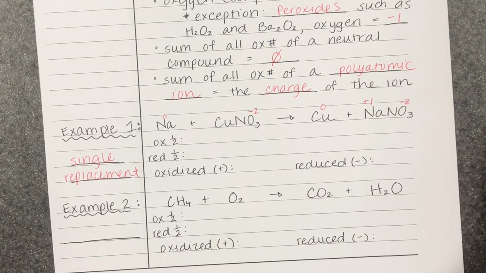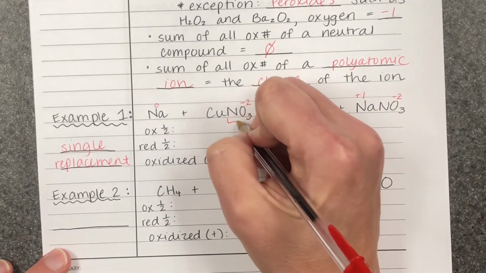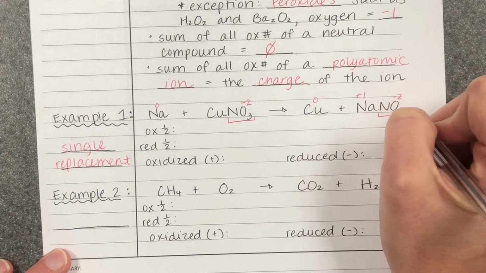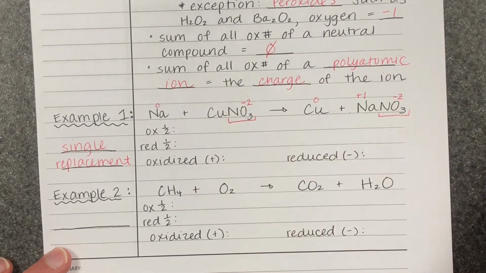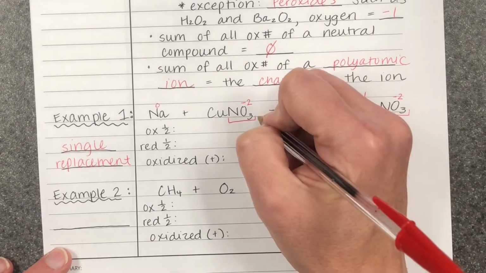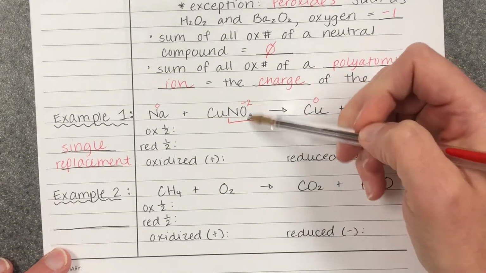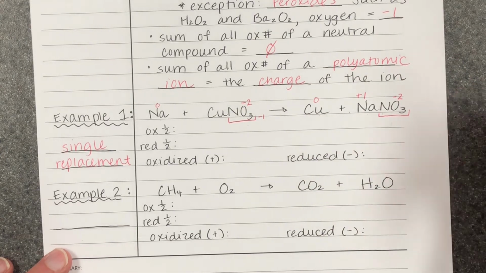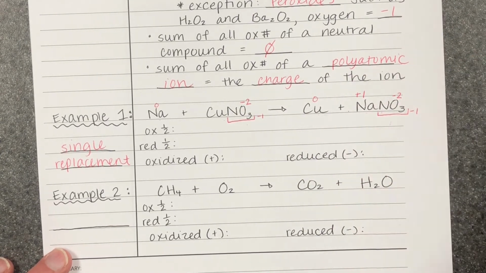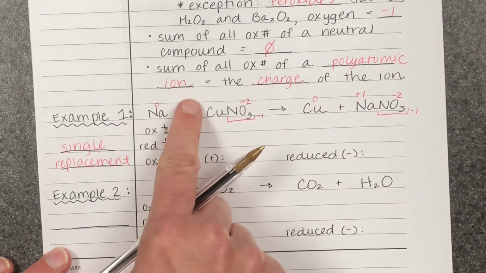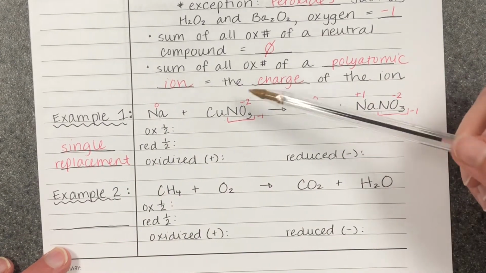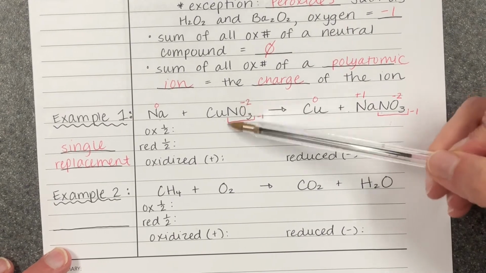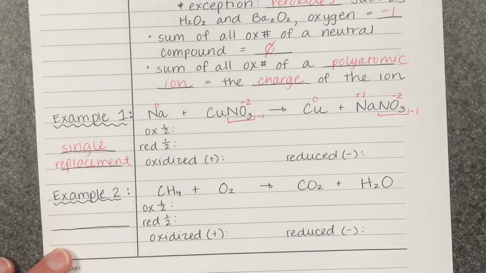And on both sides of this equation, I recognize a polyatomic ion. I recognize the nitrate ion on both sides of this equation. I know that the total charge on NO3, the nitrate polyatomic ion, is going to be -1. So oxygen and nitrogen together are going to add up to -1, because the sum of all oxidation numbers of a polyatomic ion equals the charge of that ion. So that means that oxygen's oxidation number plus nitrogen's equals -1.